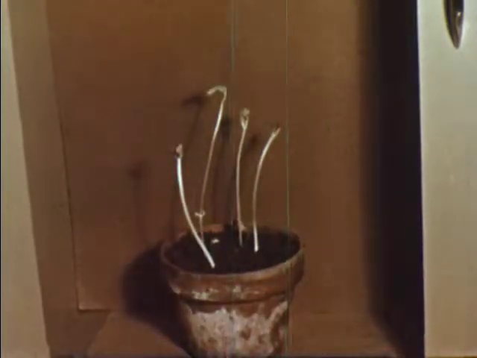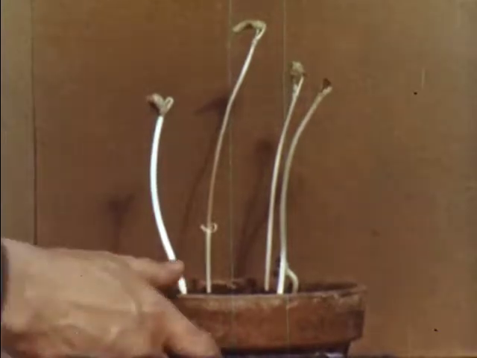Inside this darkened closet, the plants in the pot are yellow. Plants grown in the dark produce no chlorophyll and cannot make food.